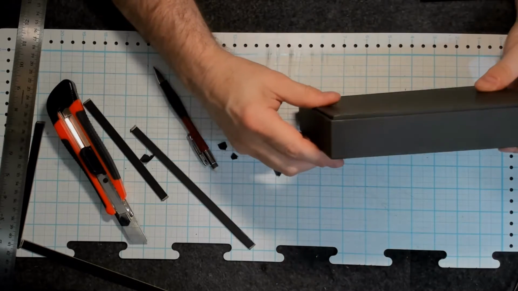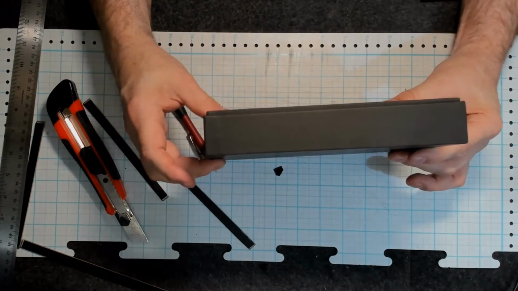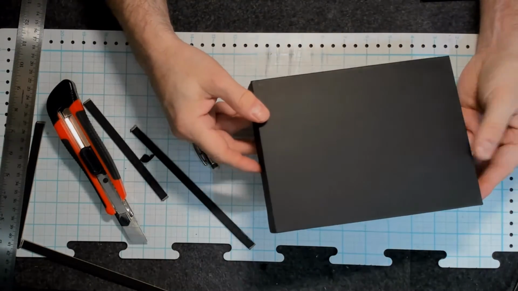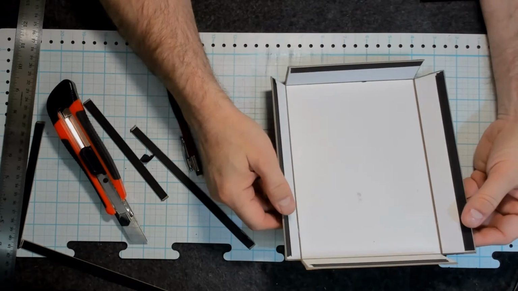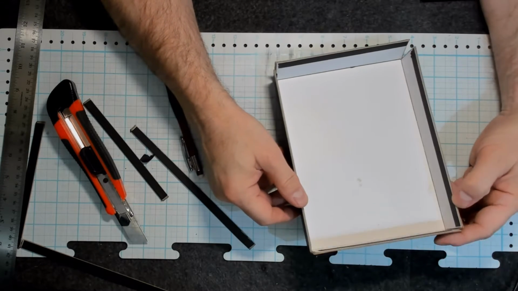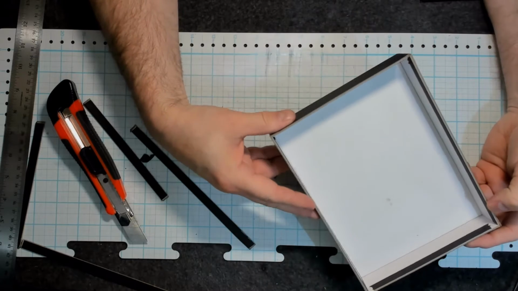And it looks really good, I think. So this, I think, is the perfect dimension for our game box. So now what we need to do, of course, is attach these flaps back together because they're obviously loose here.